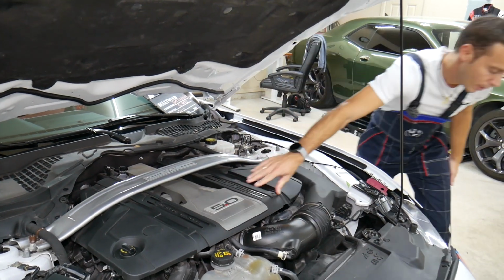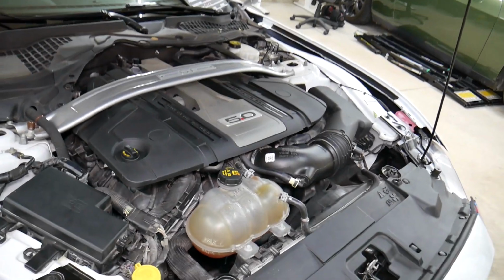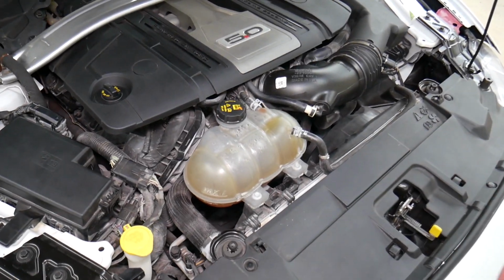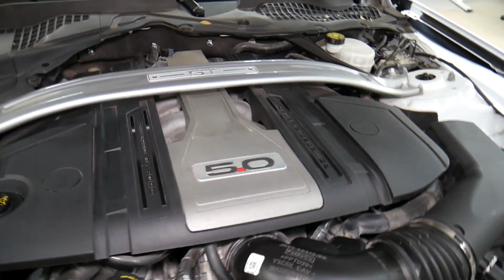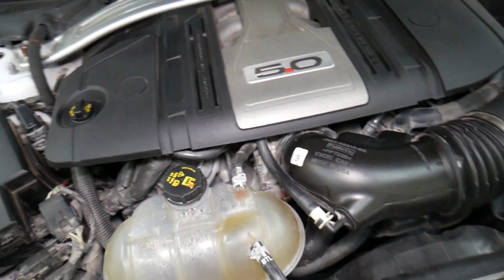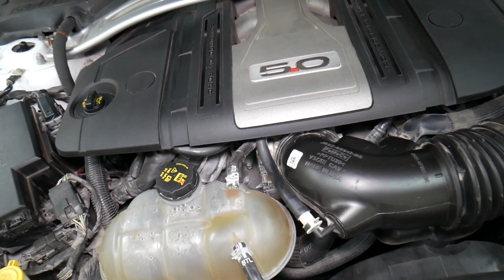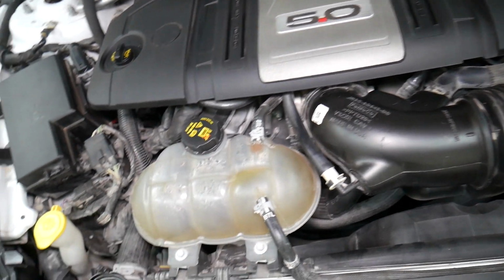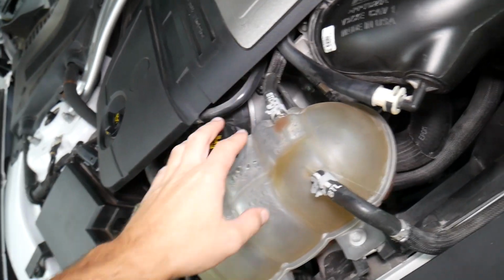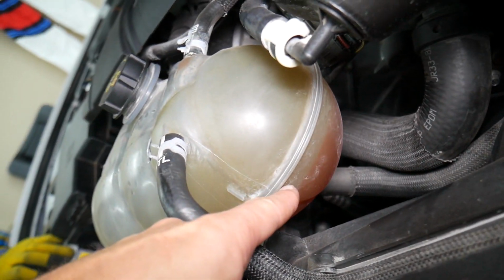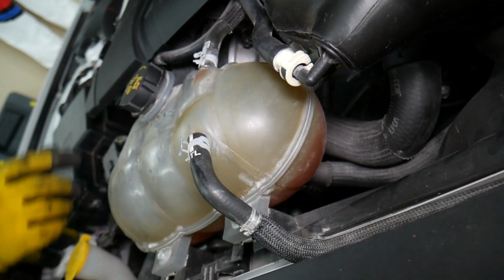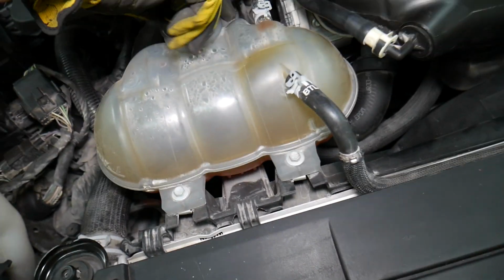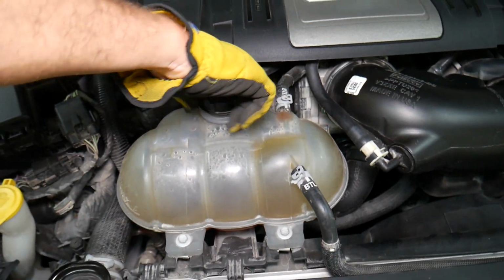So we'll demonstrate on that 5.0 Coyote engine that is in that Mustang, but the same engine has been used in the F150, and many of you guys requested that information. That's why we decided to make the video for that specific car. So let's talk about that now, guys. You open the hood, or you look through the coolant reservoir and you see it bubbling, having air bubbles, kind of like boiling, and you want to know what can easily cause that.